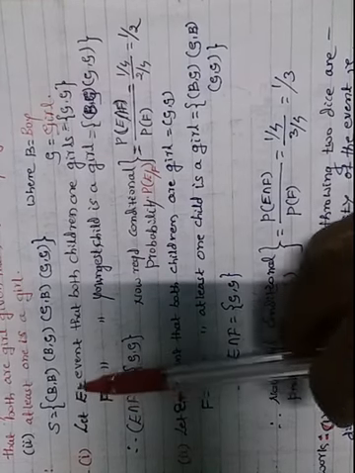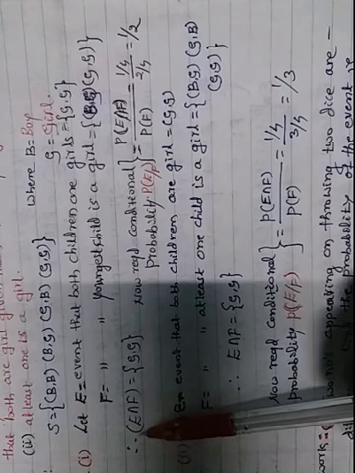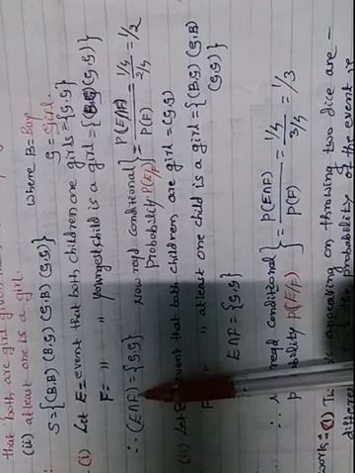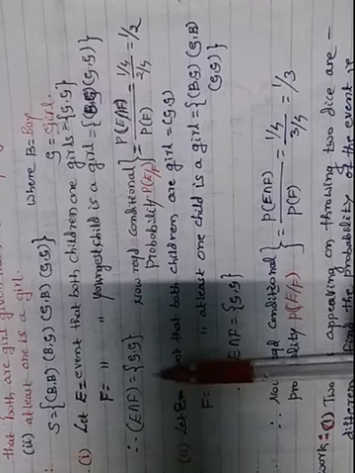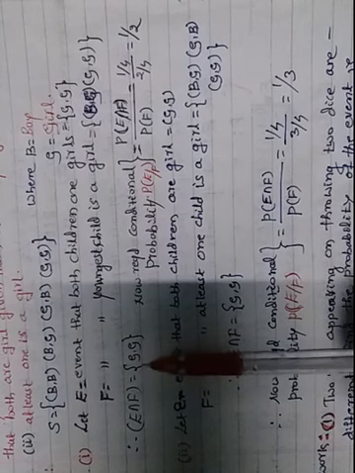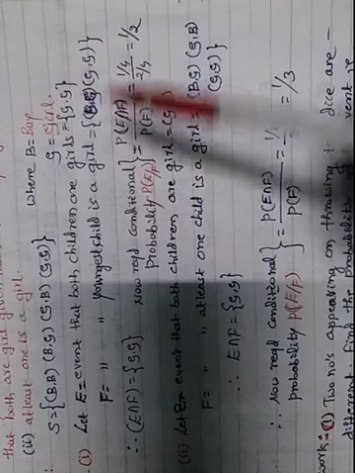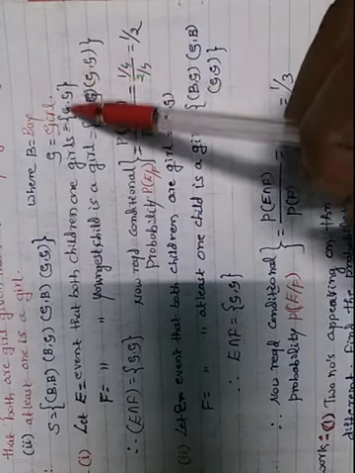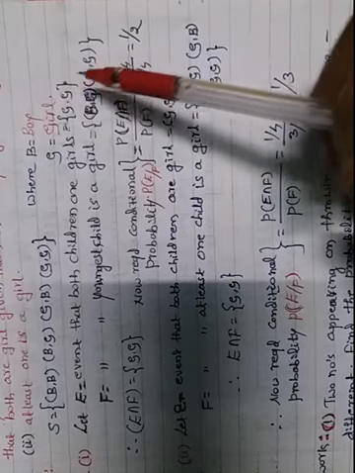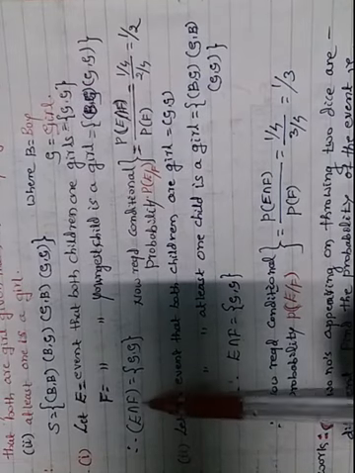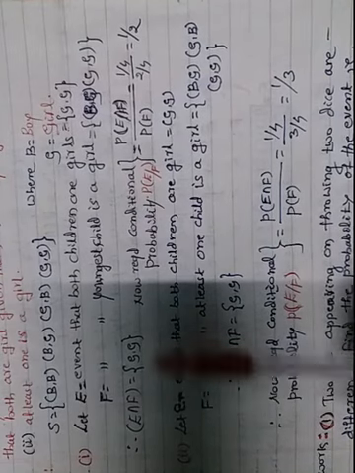Of these 2, E and F, again I have to find E intersection F. This is very common to find the conditional probability: G, G. This is the common element of E and F. So E intersection F is G comma G.